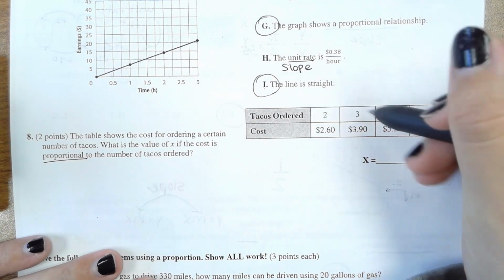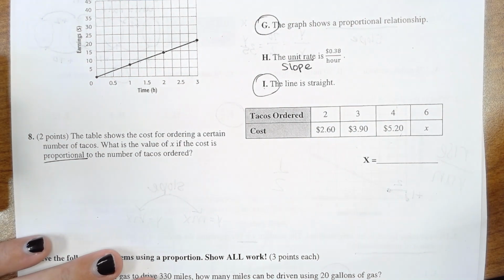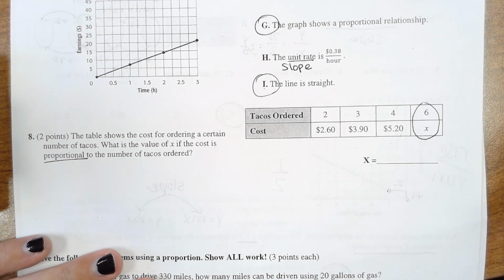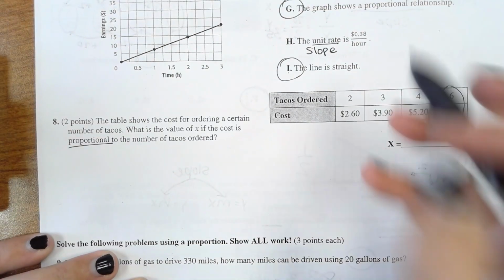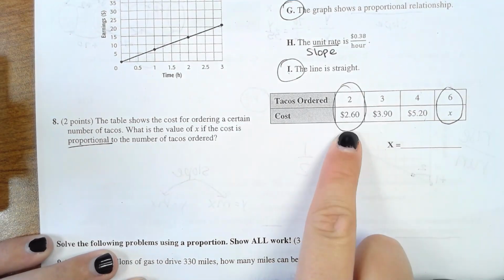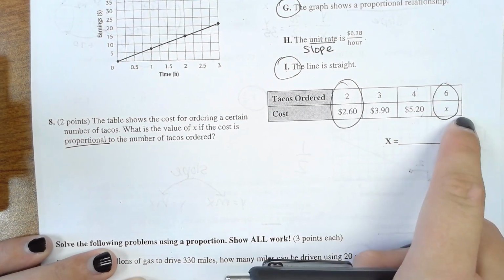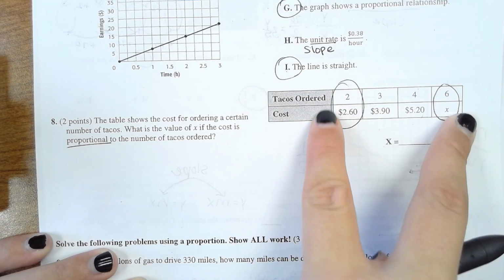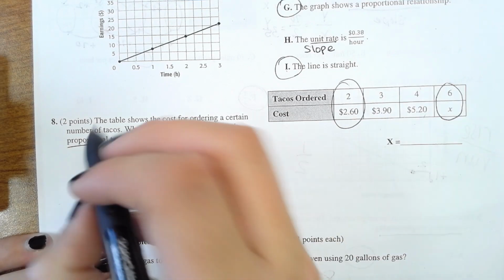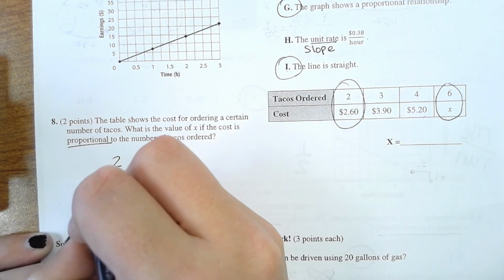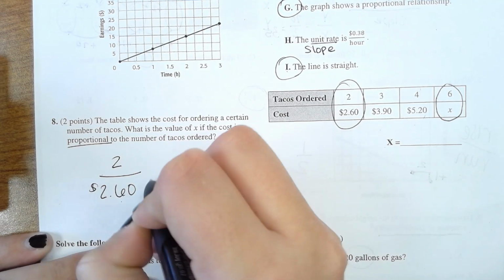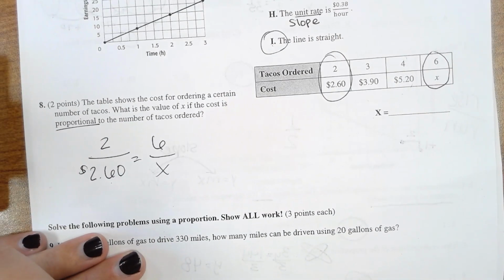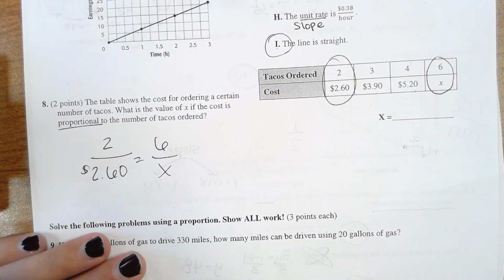using any of these 3 numbers here, and then just making sure your last fraction in the proportion contains the X. So let's say I used the 2 and 260 and the 6 over X. I can just set that up as a proportion since they already aligned up my variables for me. So if I had 2 over 260 equals 6 over X, this could give me my value of X, how much it's going to cost for 6 tacos.